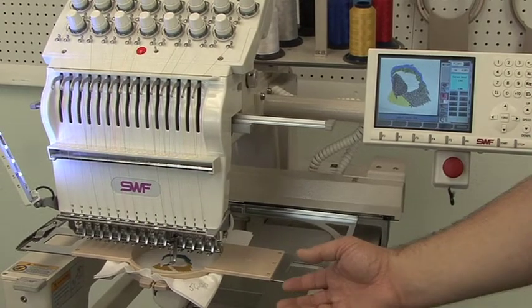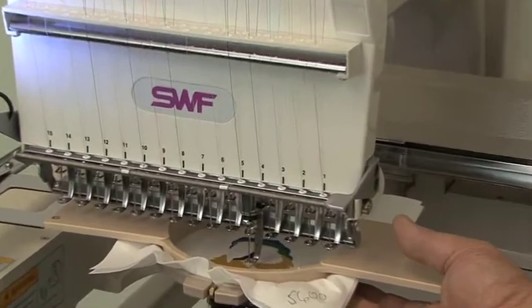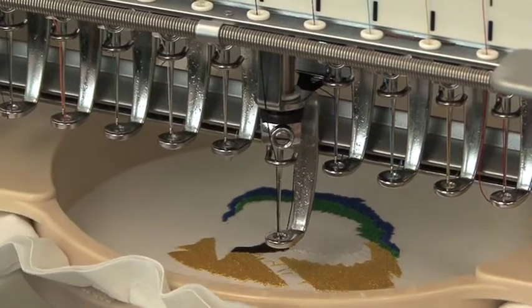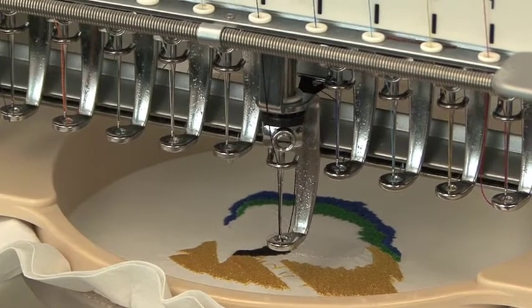And check it again. And now, as I look carefully at that needle, I can see it's into the sewn area slightly. That's where we want to start.